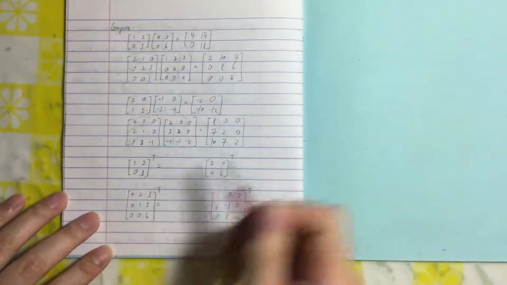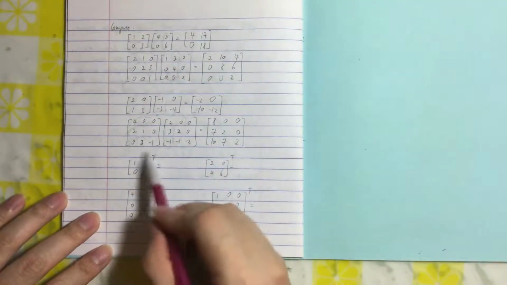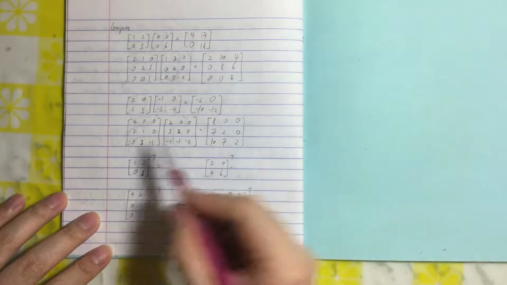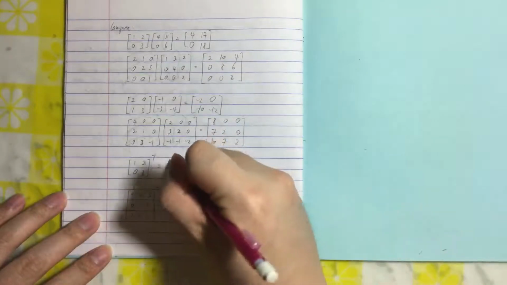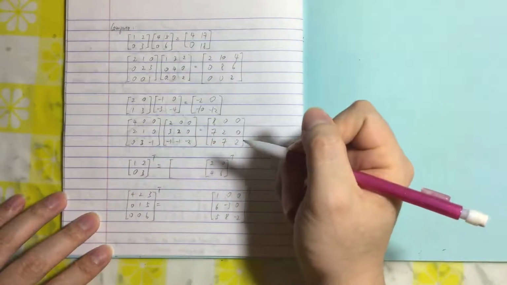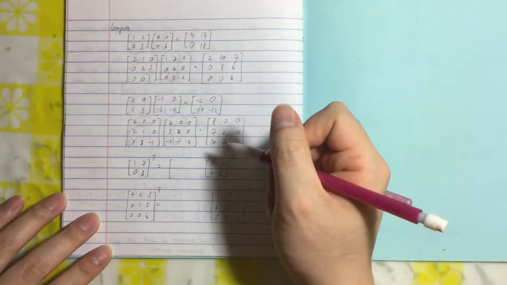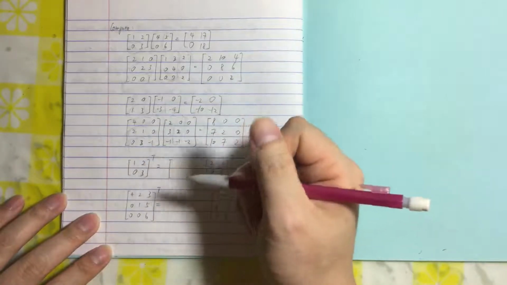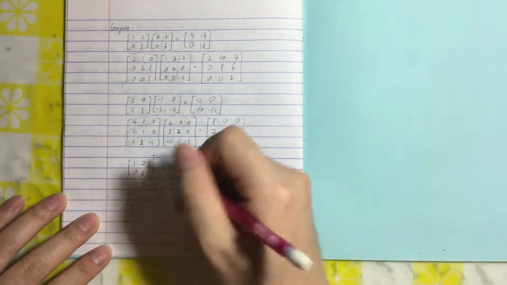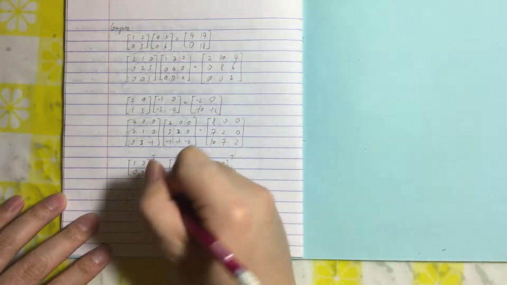Next, the transpose of this matrix. How do we find the transpose of this matrix? For the transpose of a matrix, we write rows as columns. So we write the first row in the first column, and write the second row in the second column.